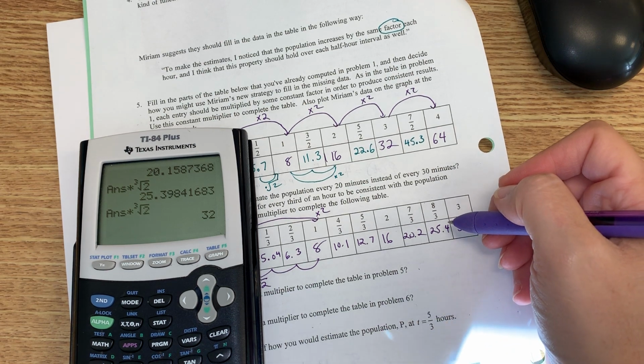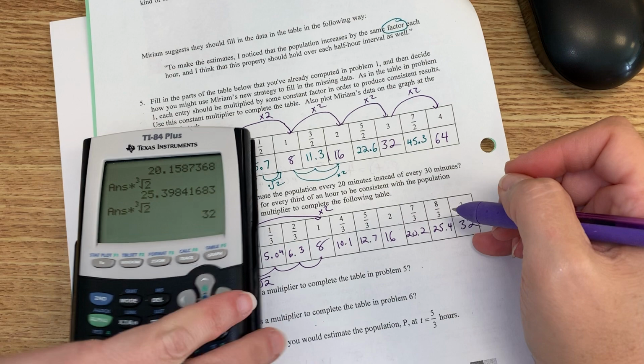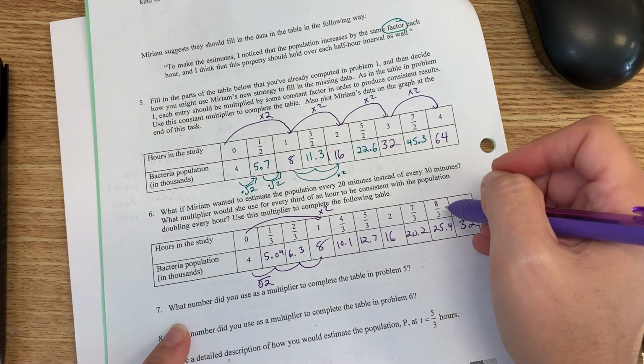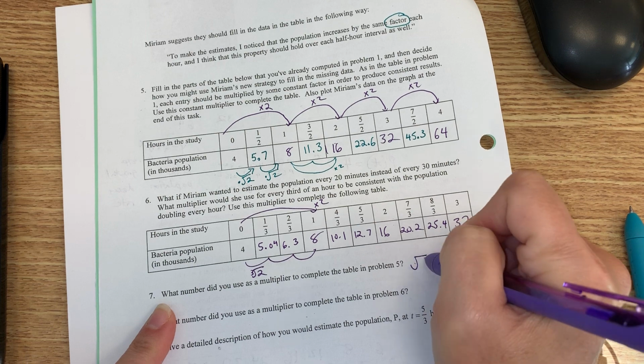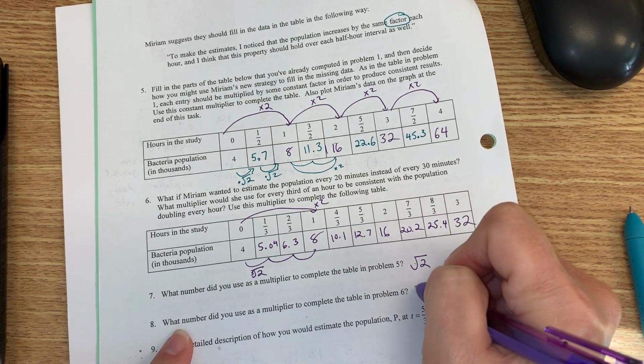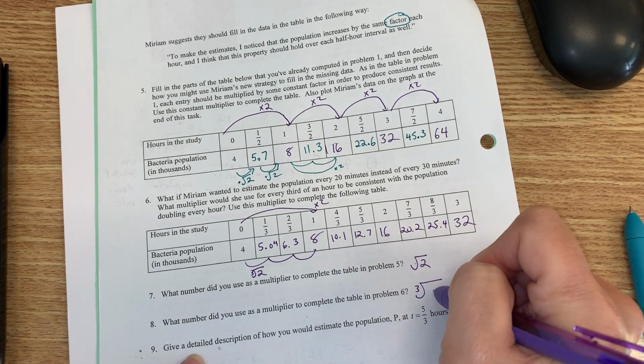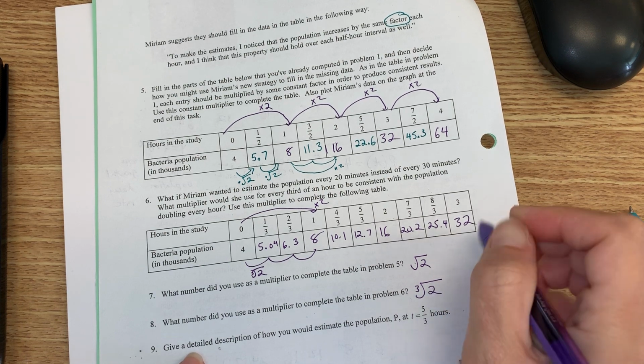All right. So, what number did we use for a multiplier in problem 5? We used the square root of 2. For problem 6, we used the cube root of 2.